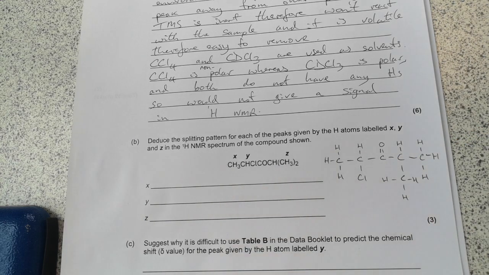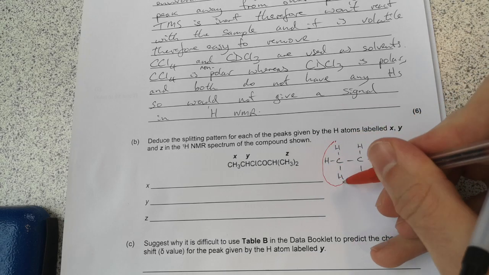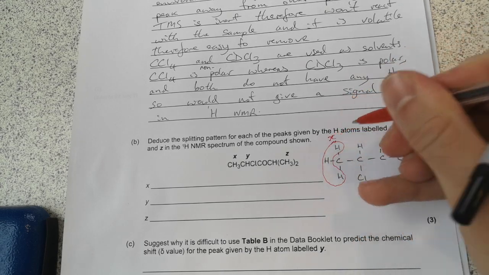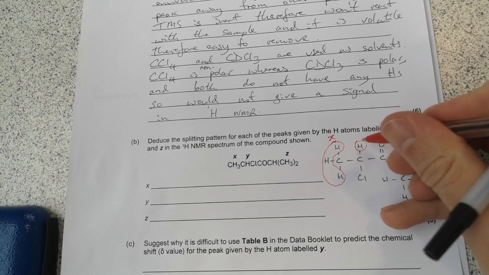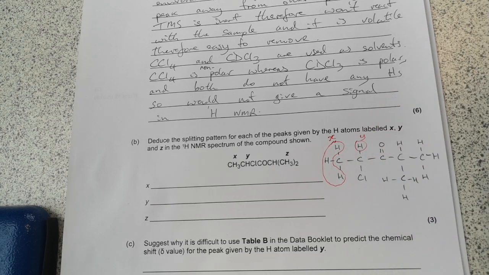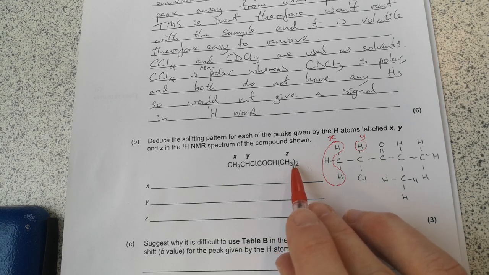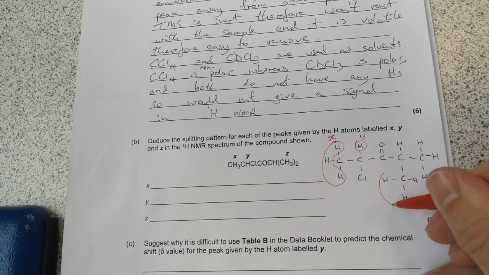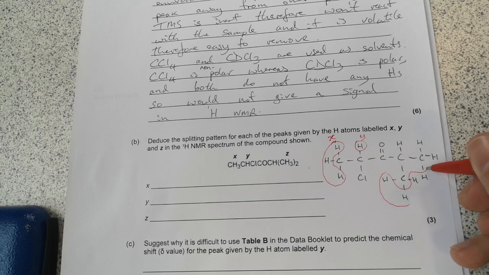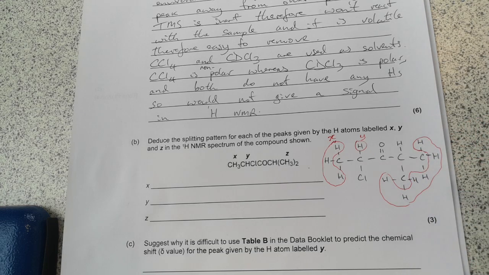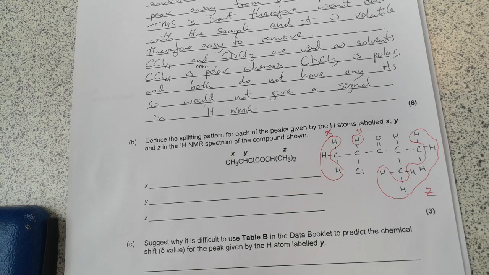Okay, and now it's important to identify the hydrogens that it was talking about. So X would be these three, and then Y would be this H here, and then Z would be all of the hydrogens in the two methyl groups over here. So these guys and these guys. Okay, fine. Right, so let's do this then.